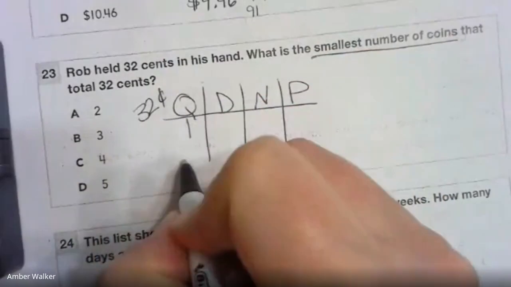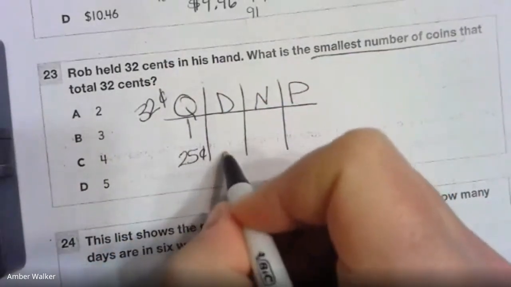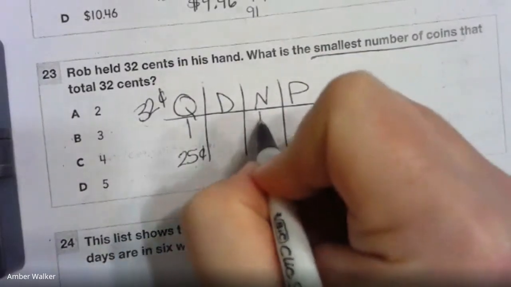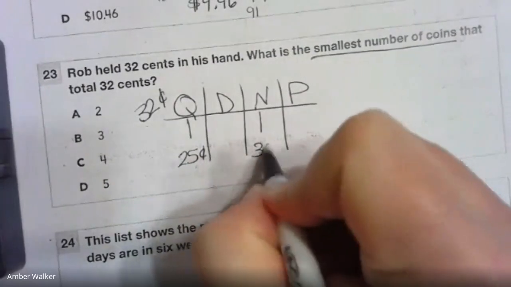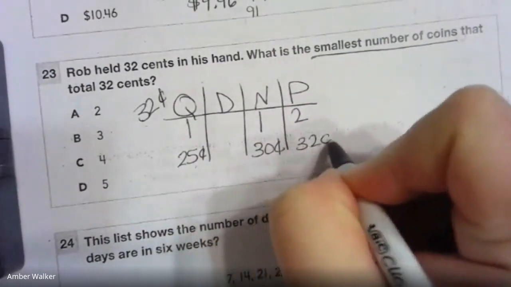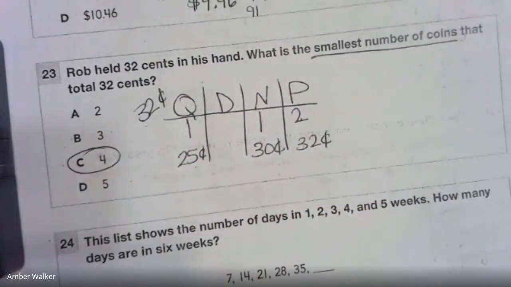I can fit 1 quarter. That gets me to 25 cents. I can't fit a dime. That would put me up to 35 and it's too big. I can put a nickel in there. That gets me to 30 cents. And then 2 pennies gets me to 32 cents. So I had 2, 3, 4 coins is the fewest coins possible that I can use.